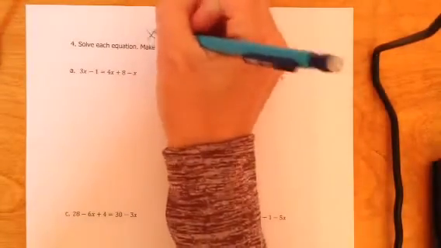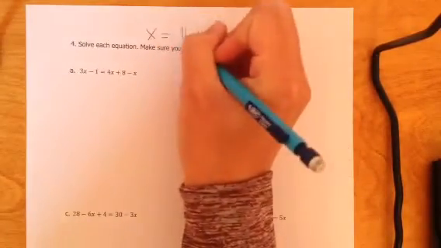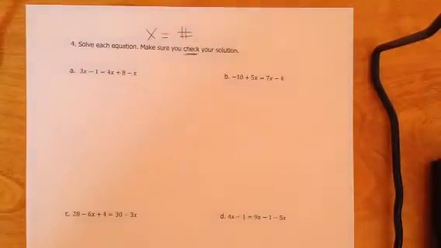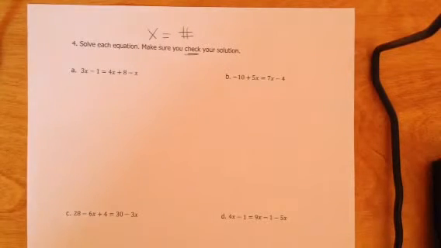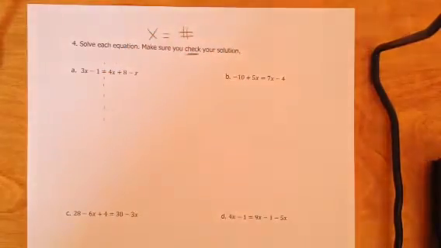We want to end up having x's on one side, and then the equal sign, and then a number on the other side. So all we're trying to do is move all the x's to one side and all of the numbers to the other side. So for problem A, and it might help, I'm going to draw this dashed line here. That's up to you if you'd like to draw that.